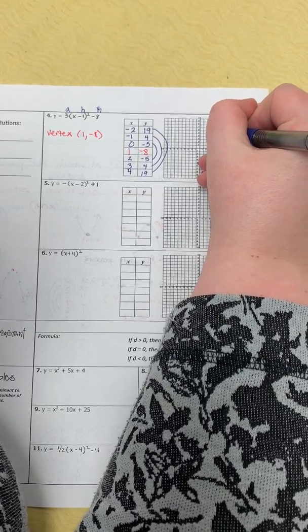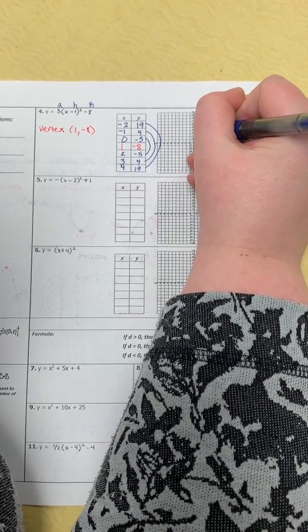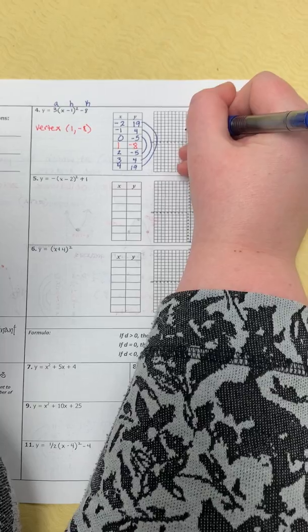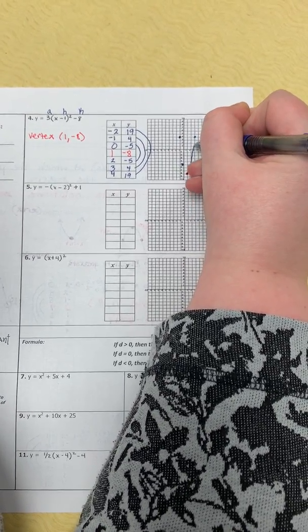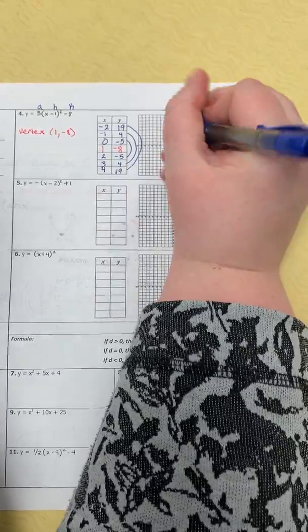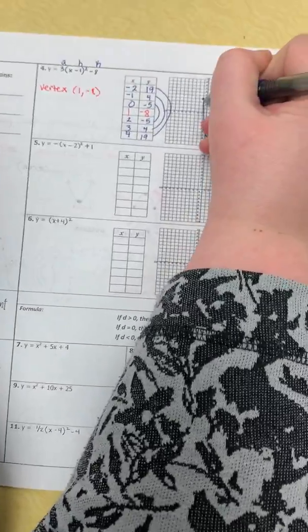It's looking to be perfectly a little skinny. She's making it perfectly symmetrical. Looks like what she's doing to one side, she's doing the other. 19 is going to go off the graph, so we're just going to leave that one there, but we know the pattern that would happen.